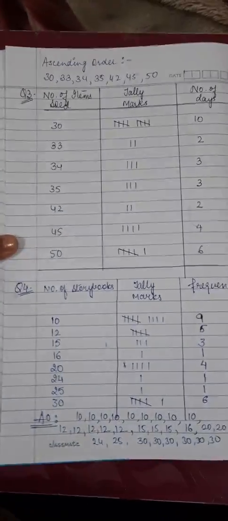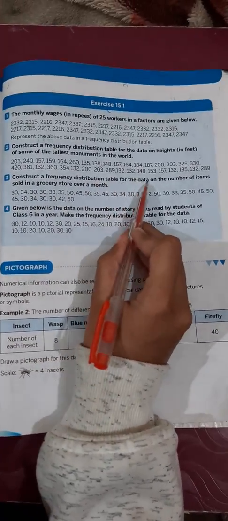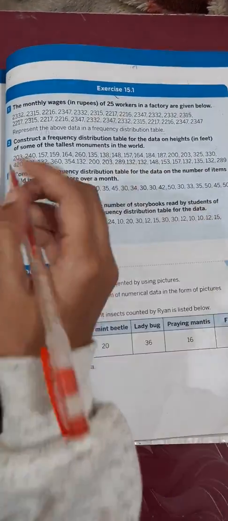Okay. Now, let's move to the next question. Question number 3. Now again in question number 3, let us see what is the question. Construct a frequency distribution table for the data on the number of items sold in the grocery store over a month. So again, first of all, you are going to count that which number is how many times given.